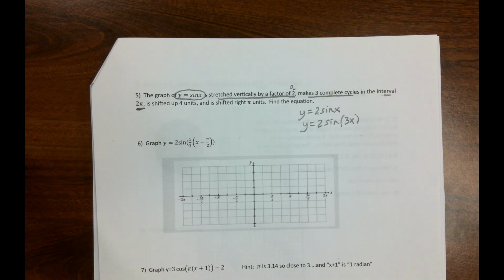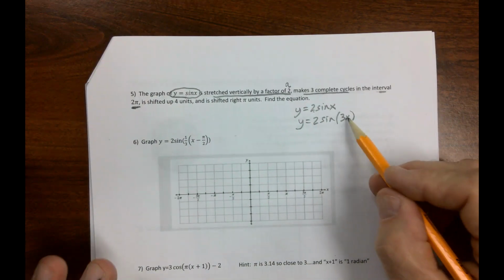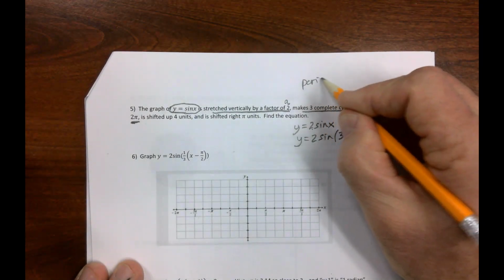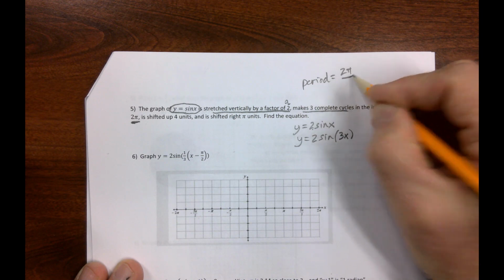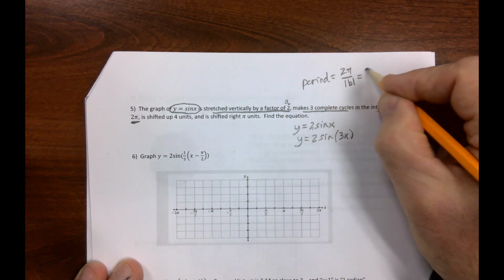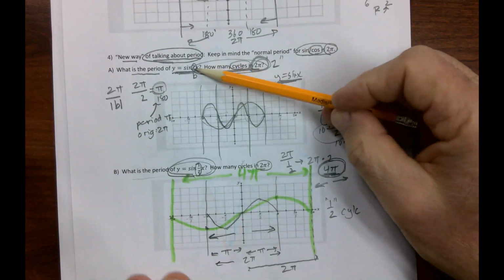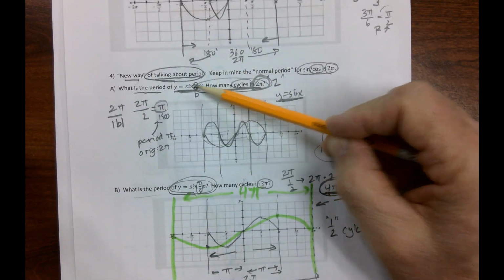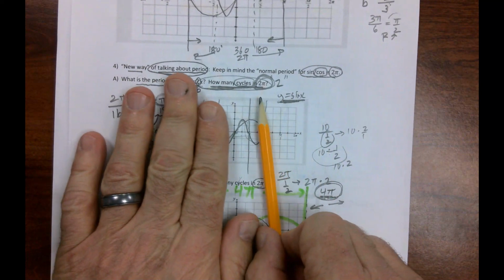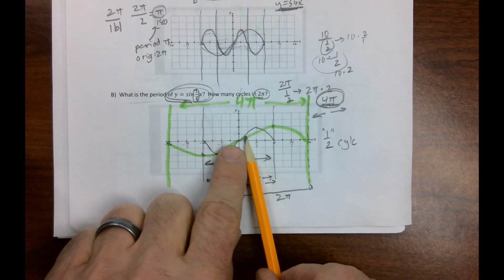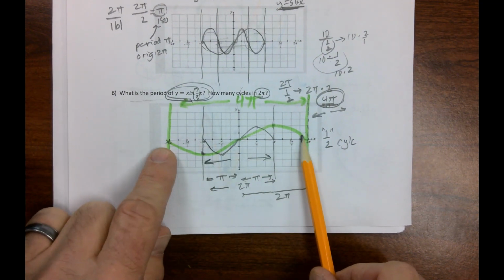All right, I'm going to add just a little bit to that explanation because maybe it lost you. Remember the original period formula is 2 pi all over the absolute value of b, which is just 2 pi all over b. And if you remember from our previous 2 examples, if b is a whole number, it's going to shrink it down, so you're going to get more cycles, not less. If b is a fraction, it's going to stretch the original, so you're going to get less cycles, not more.